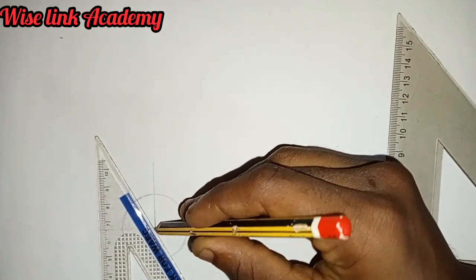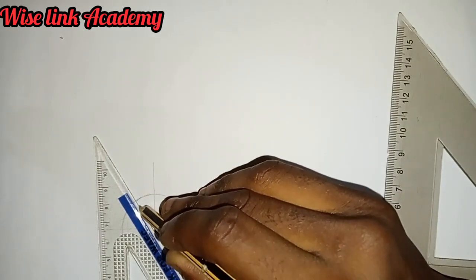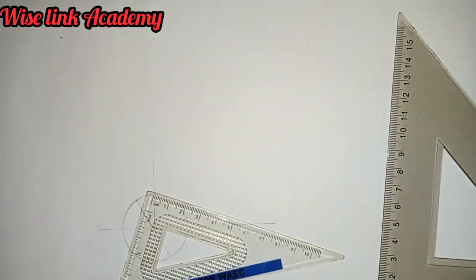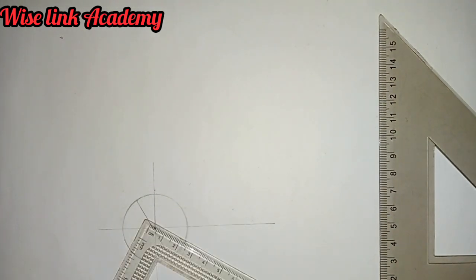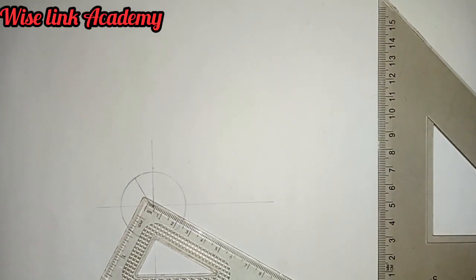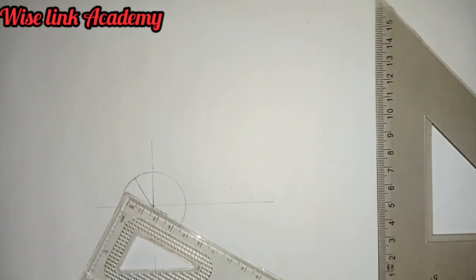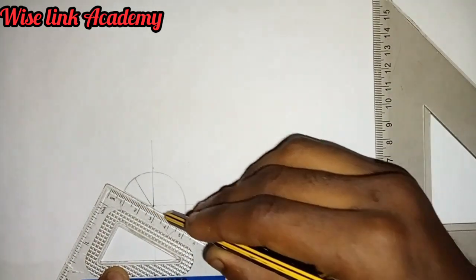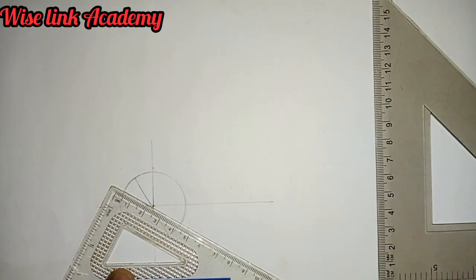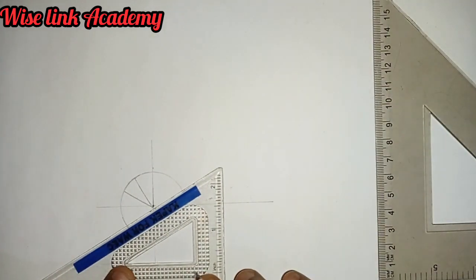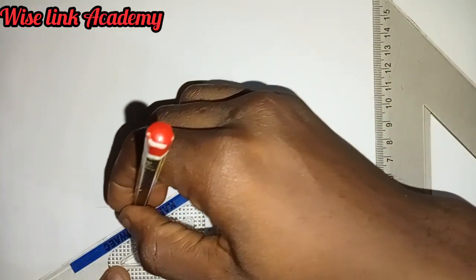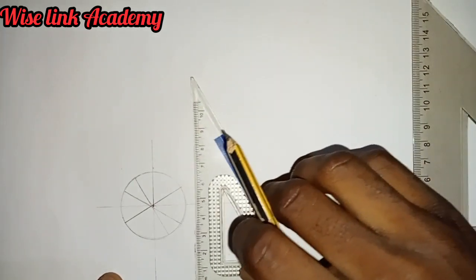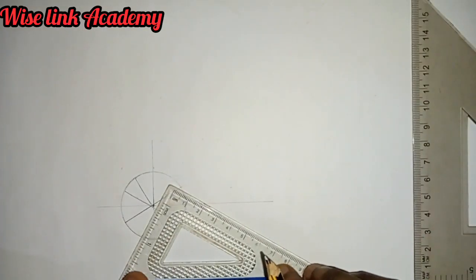Take your pencil and cut from the middle. Next, you turn it like this. You can see what I'm doing. Take it like this and cut this edge here. Take it again, move it like this, and cut out this edge here.